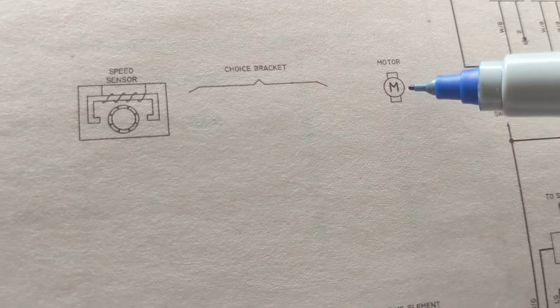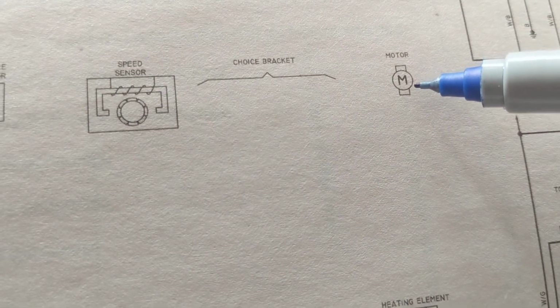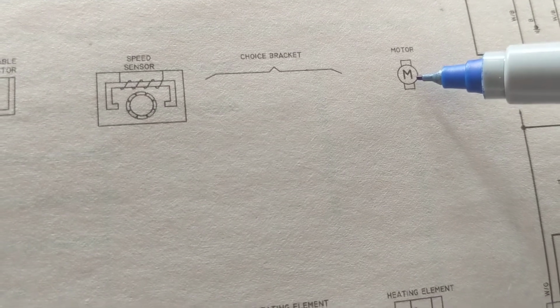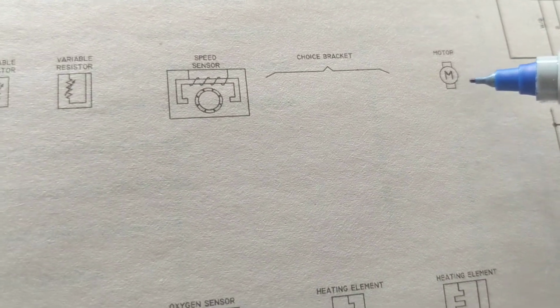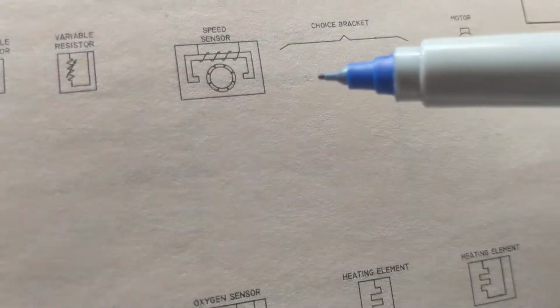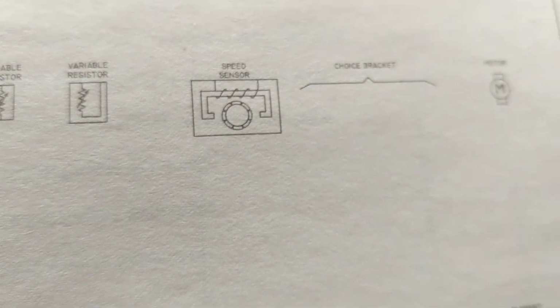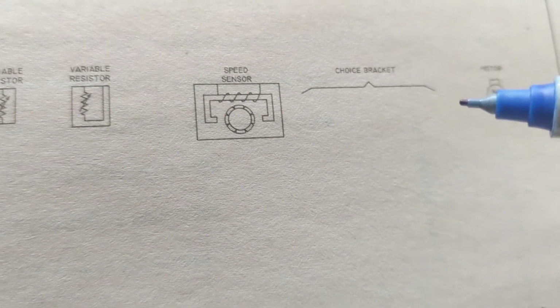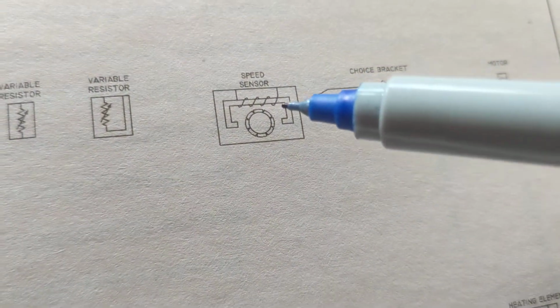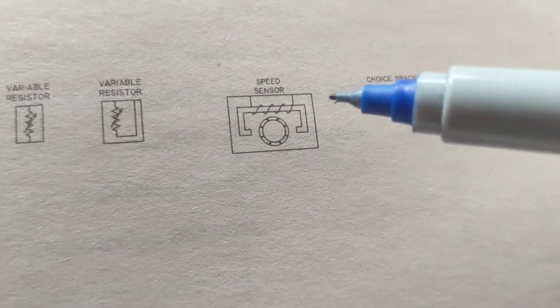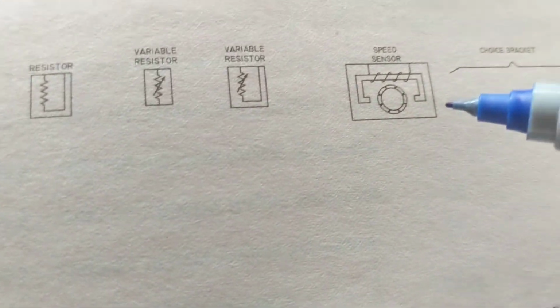And of course, motor, all over automotive. You have to know this. But when it says M, that's a big hint, motor, right? Fuel pump, everything is a motor. Everything, all over. Power seats, power windows. I mean, everything. Speed sensor, one of the sensors again on the wheels for ABS.